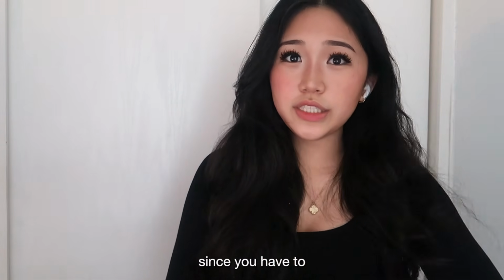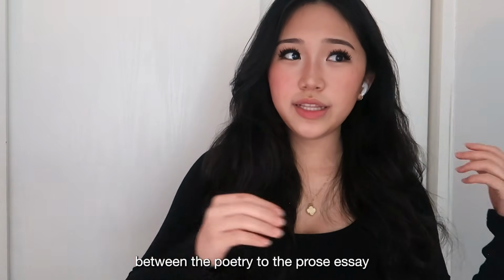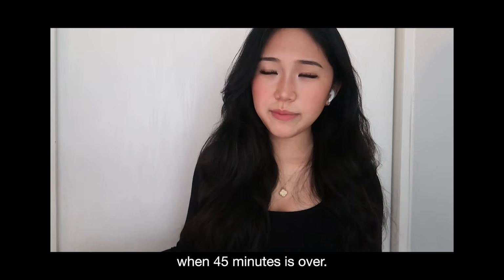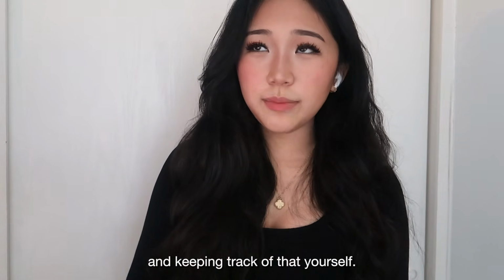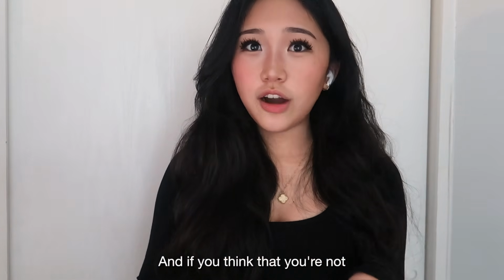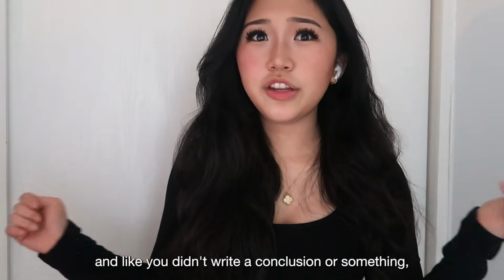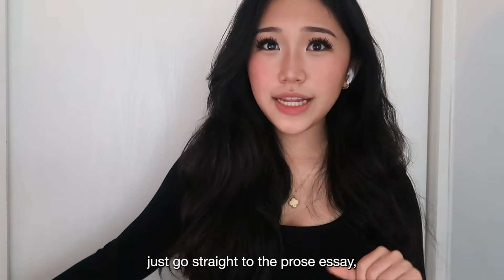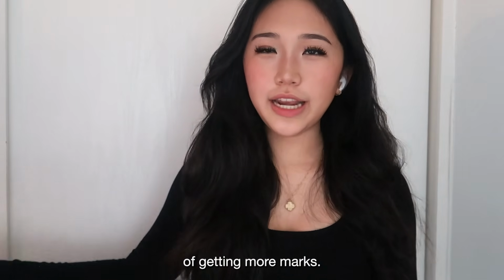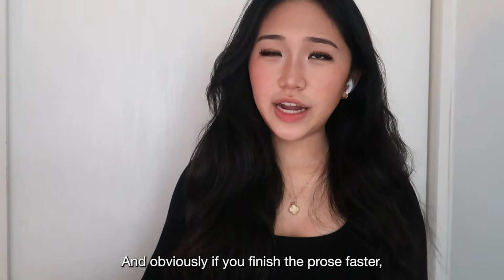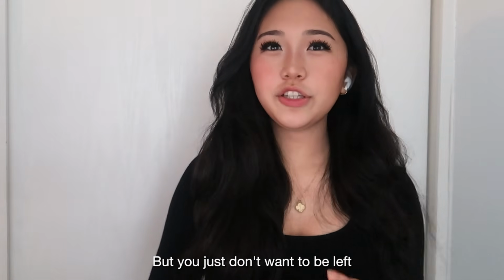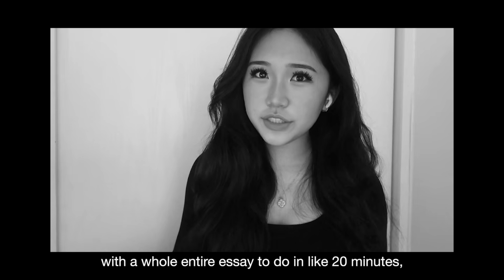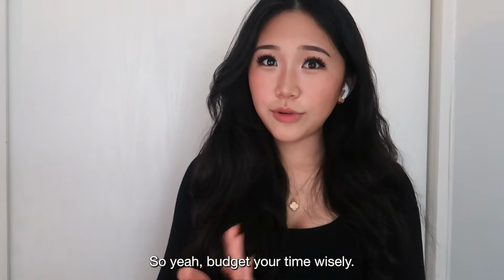Also for paper 1, since you have to independently switch between the poetry and the prose essay on your own, nobody's going to tell you when 45 minutes is over. You have to be keeping track of that yourself. And if you think that you're not going to finish your poetry essay and you didn't write a conclusion or something, I think it's fine to just skip that and go straight to the prose essay, because then you have a higher chance of getting more marks. And obviously if you finish the prose faster, you can always come back to the poetry one, but you don't want to be left with a whole entire essay to do in 20 minutes, you know what I mean? So yeah, budget your time wisely.